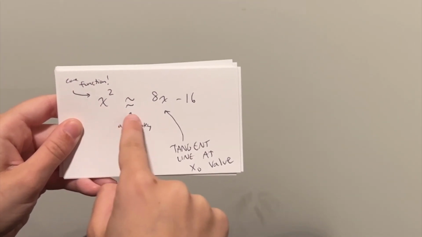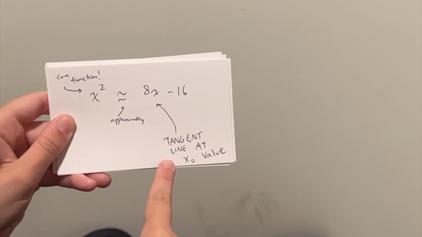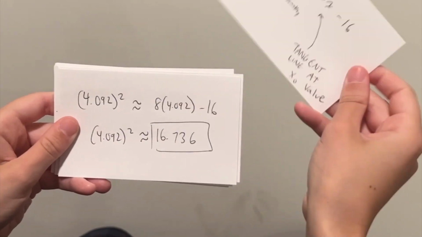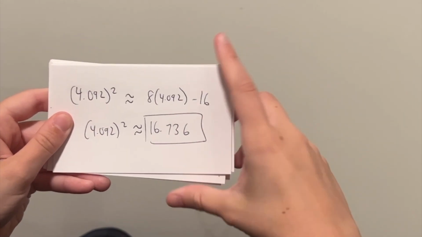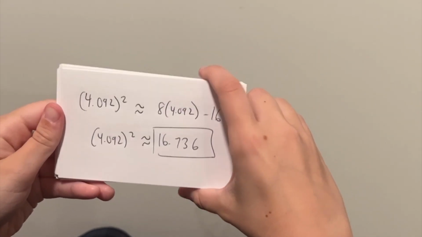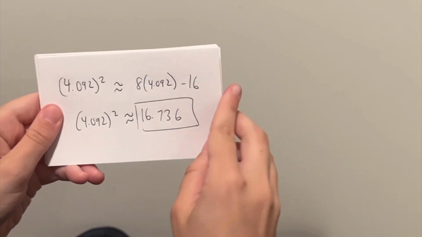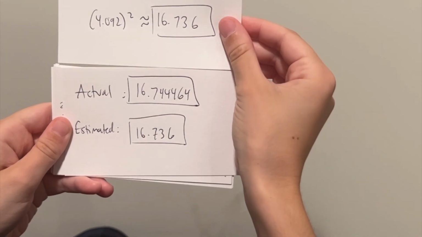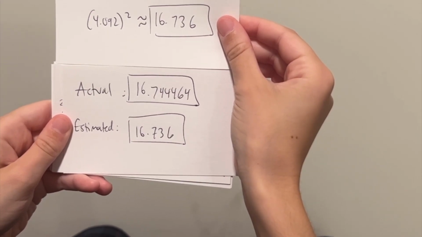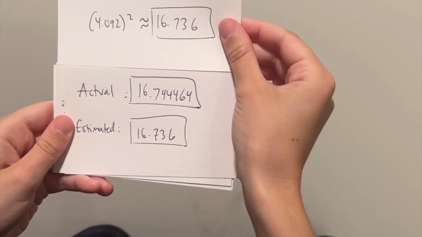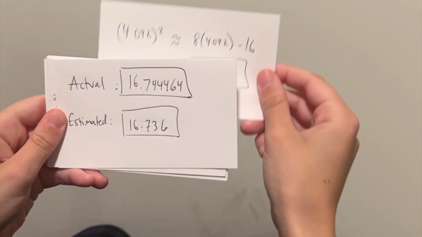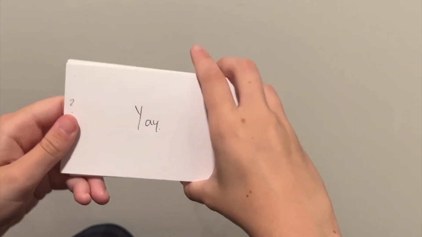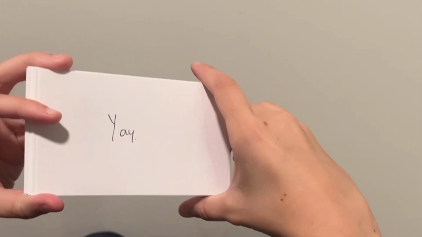So at the x value of 4.092, the parent function x squared would be approximately equal to the tangent line when x equals 4. Then we can plug in 4.092 for x on both the left and right sides. We see that 4.092 squared is approximately equal to 16.736. If we put 4.092 squared into a calculator, we get 16.74464. So this was a very successful approximation.